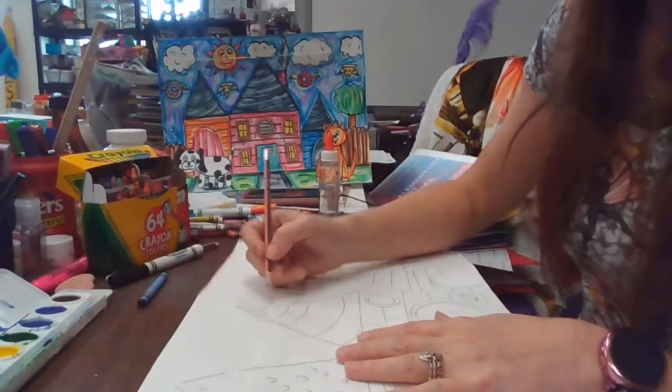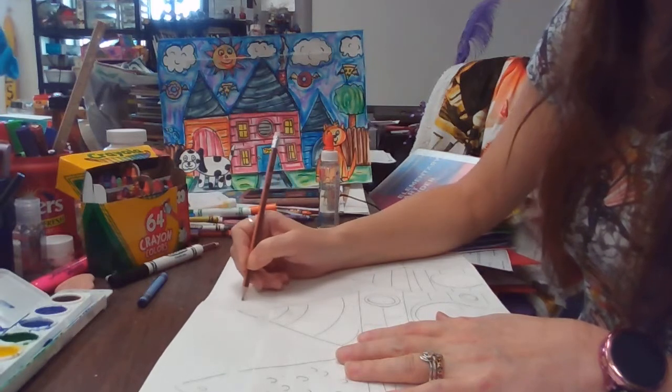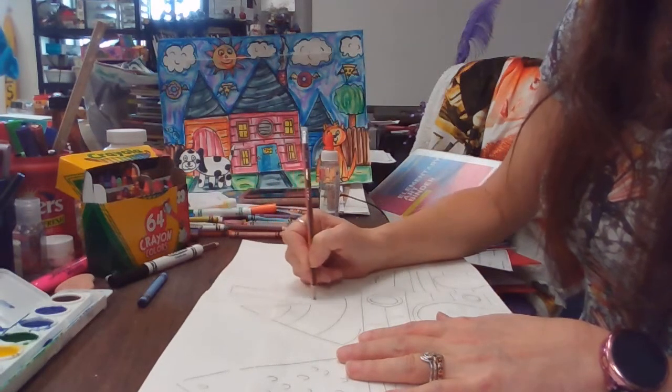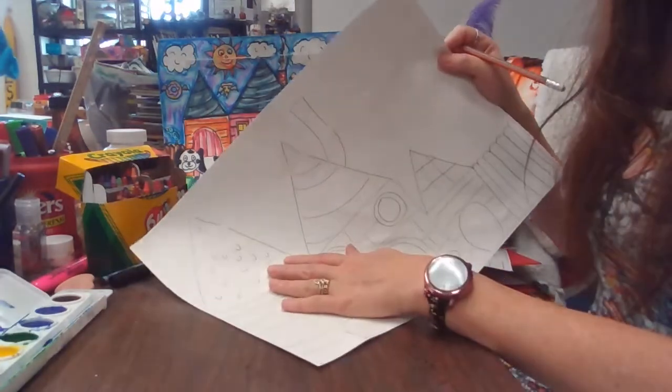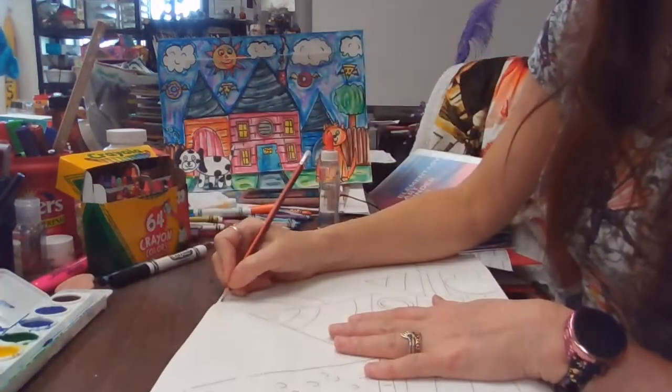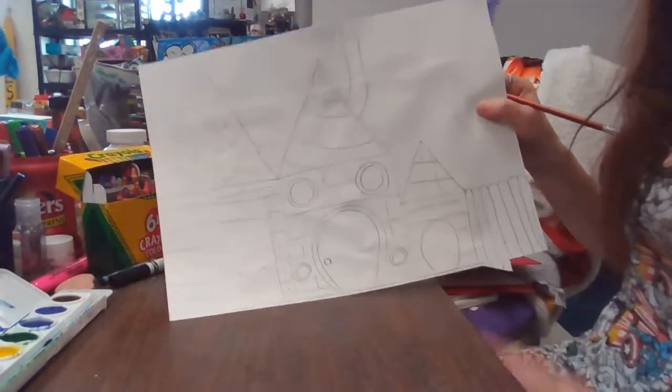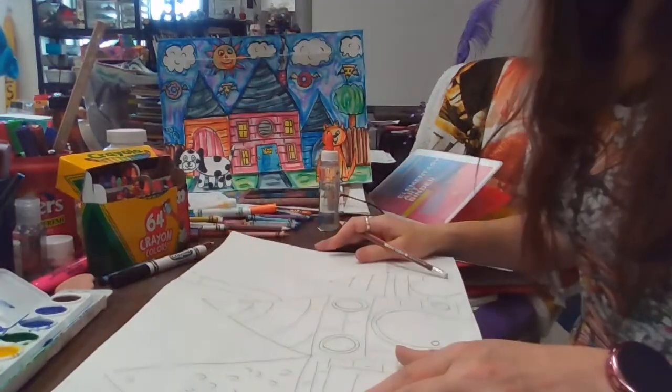So I think I'm going to make a big chimney. So I'm going to draw a curved line and another curved line. Look at that big old chimney. And then I'm going to put some puffy smoke coming up. Now I'm touching the top. Okay. I still need to draw things in my sky.